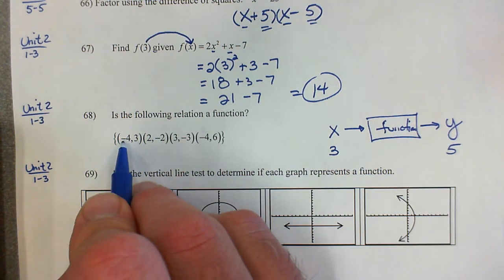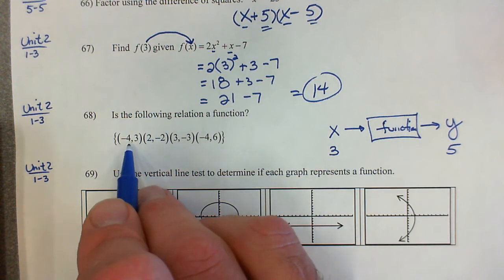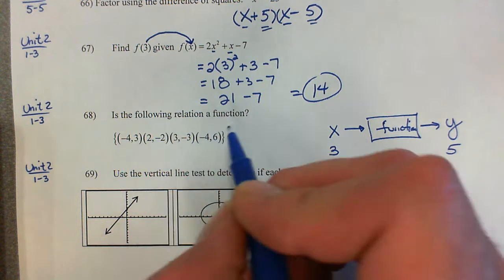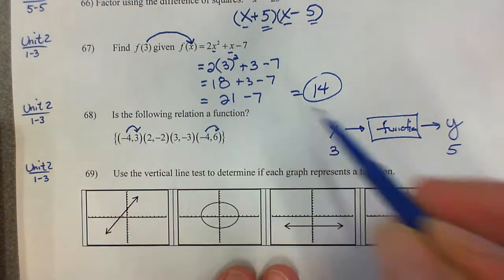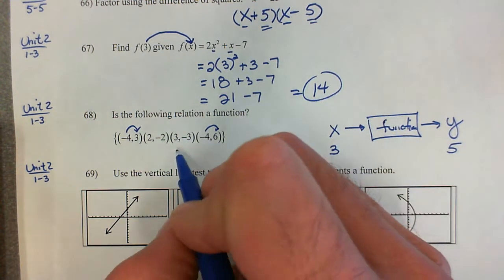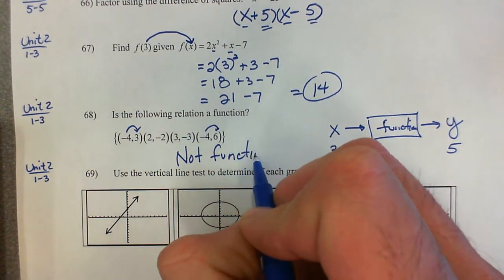So a negative 4 gets plugged in and it comes out as a 3. Do we have any other negative 4s? We do. This negative 4 here came out as a 6. This one came out as a 3. So since we had two different numbers here, this is not a function. Okay?